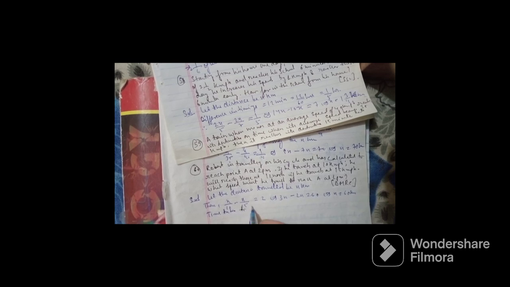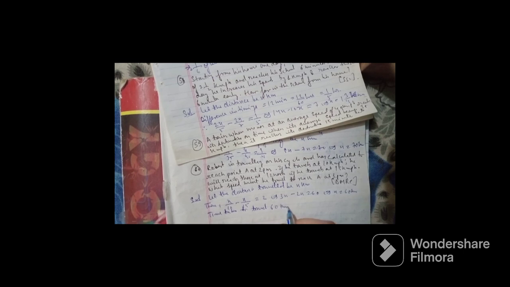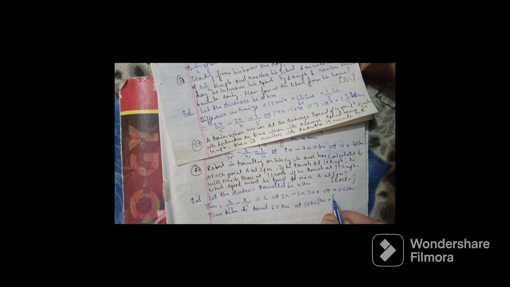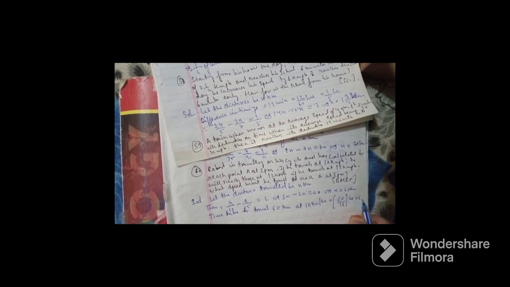Time taken to travel 60 kilometers at 10 kilometers per hour equals 60 upon 10 hours, which is 6 hours.